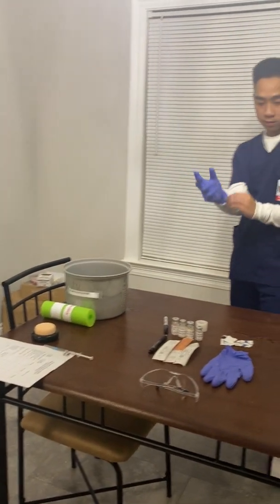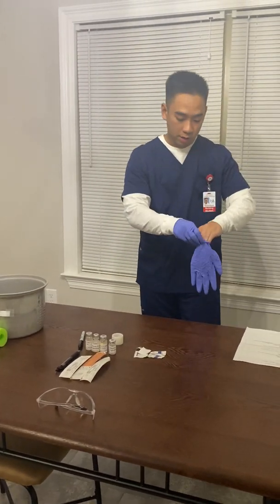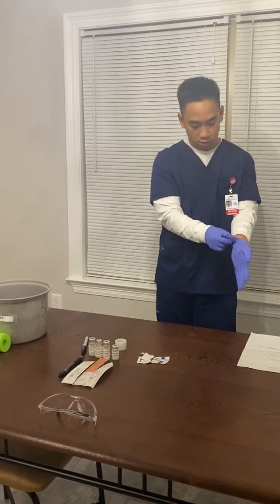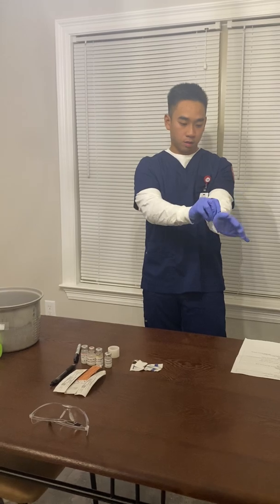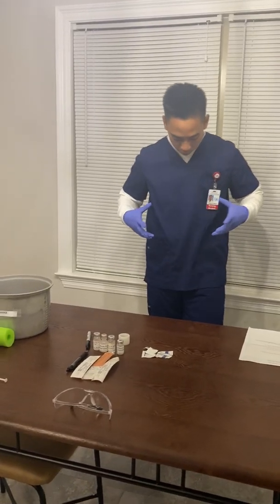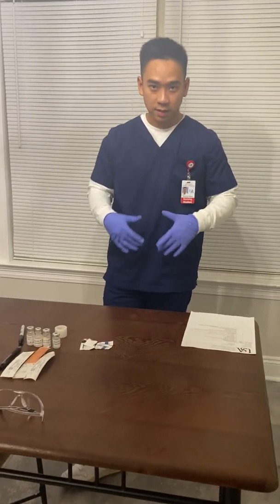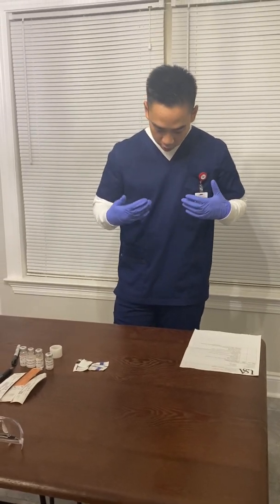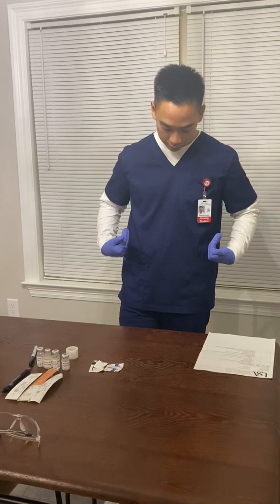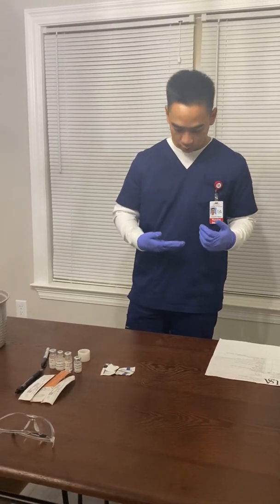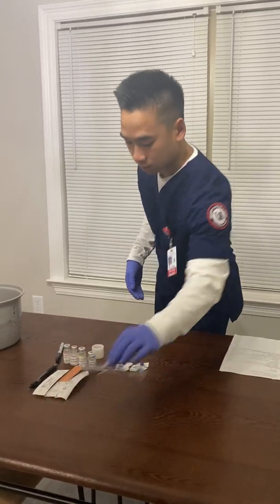So the most suitable site for a subcutaneous injection is going to be the abdomen. You're going to want to get it within that 2-inch margin around the umbilicus. You don't want to go below the groin or pubic region, past the anterior and superior iliac spines, or above the costal margins.